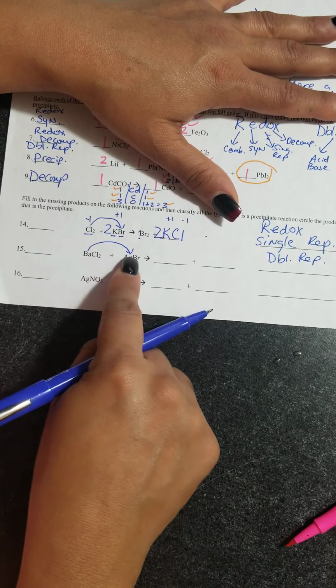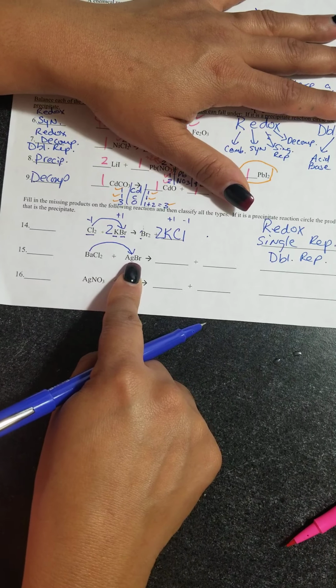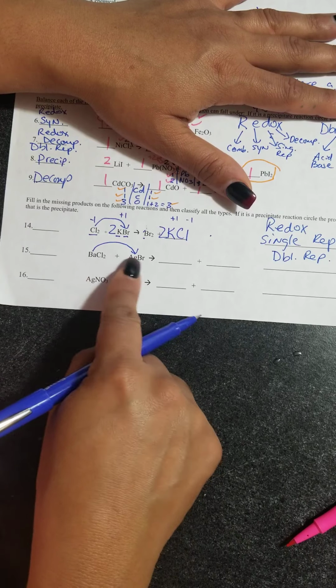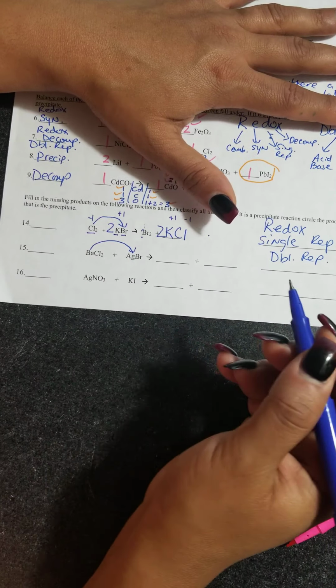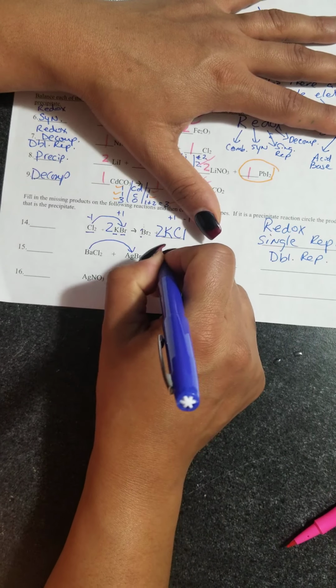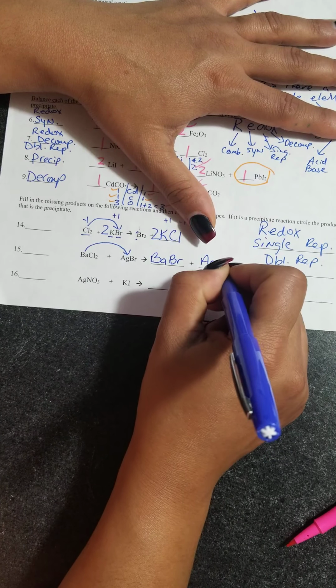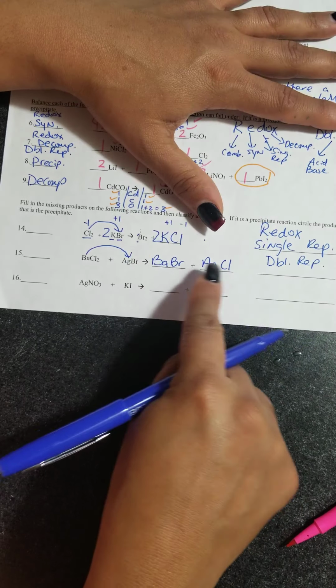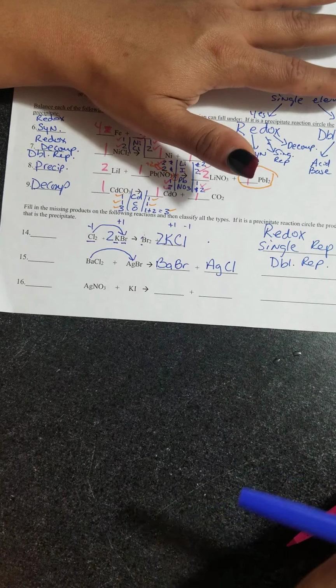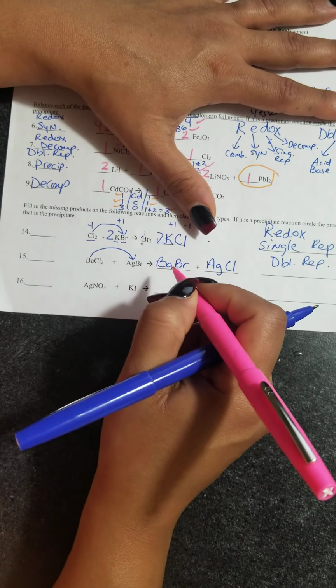I can look over here and see that it's not going to be an acid base because those reactants do not start with hydrogen. So let's go ahead and put BaBr, AgCl. Before I put little subscripts, let's go back and double check this.